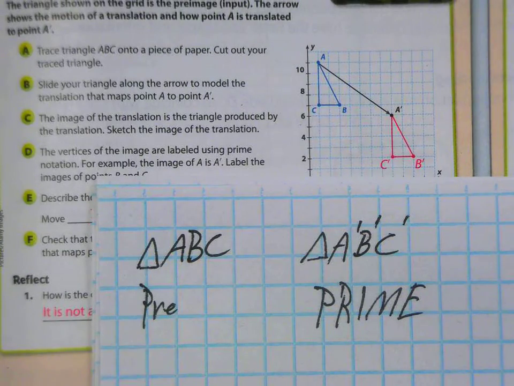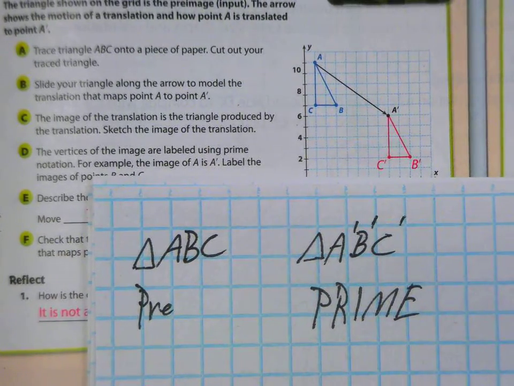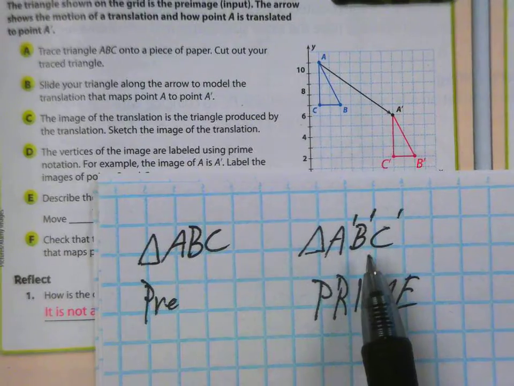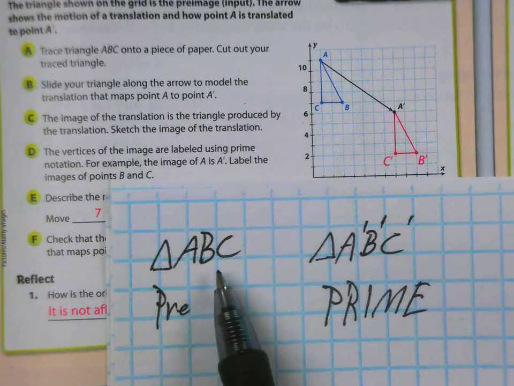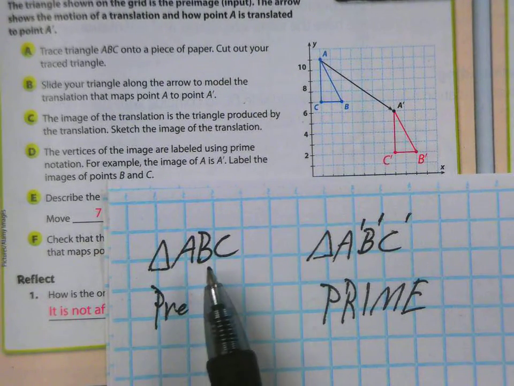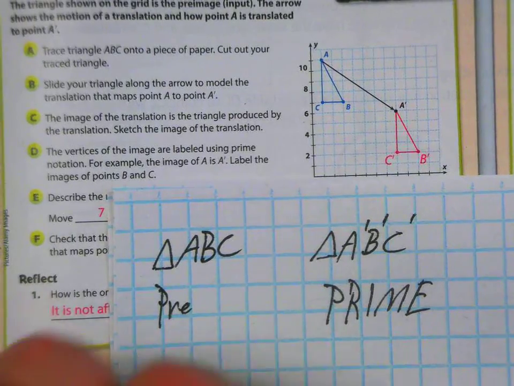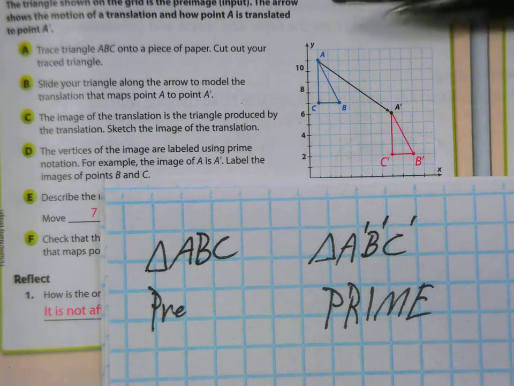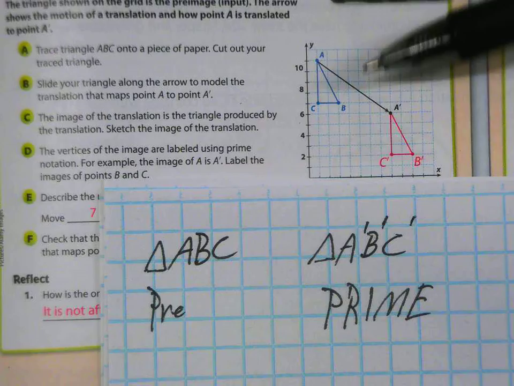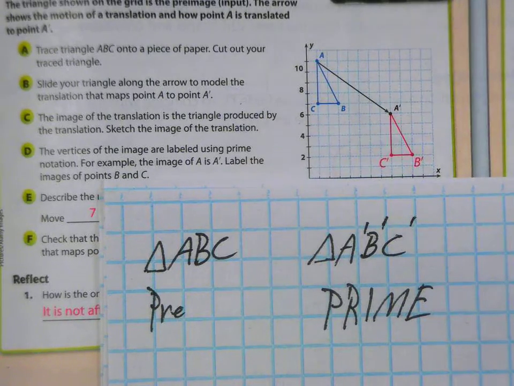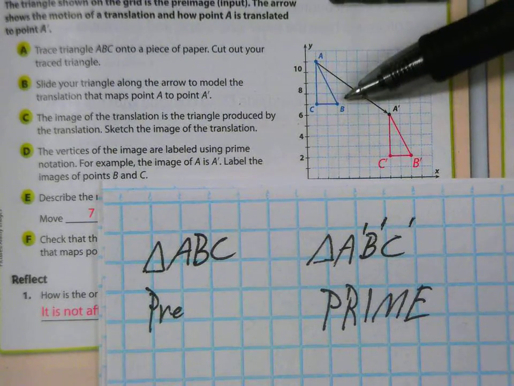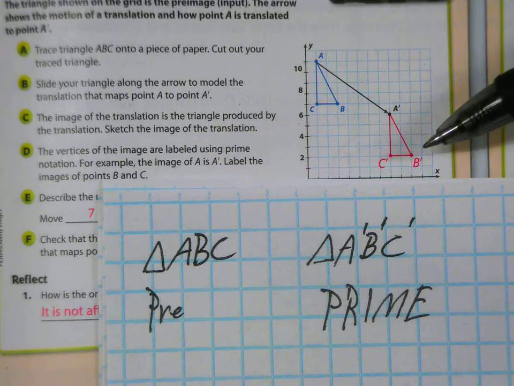It has gone through a translation to become A prime, and this is the image, and the ones that are not marked are the pre-image. It also allows us to talk about B up here. If I didn't say B and B prime, you wouldn't know which one I was talking about. So if I call it B, I'm talking about this one right here. But if I'm talking about this point, I'm talking about B prime.